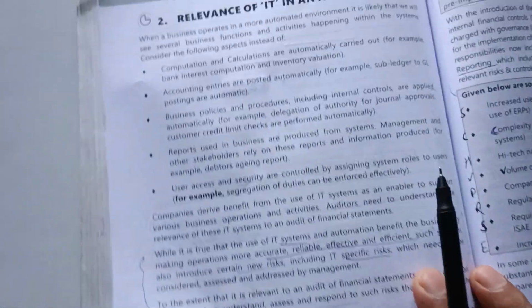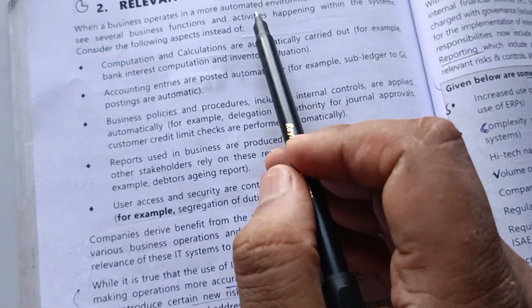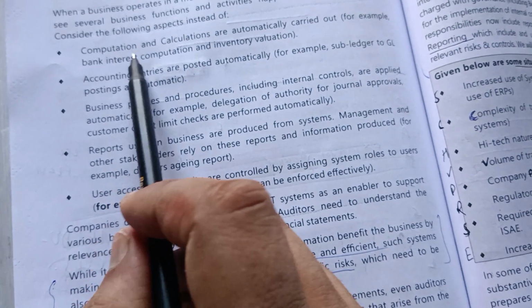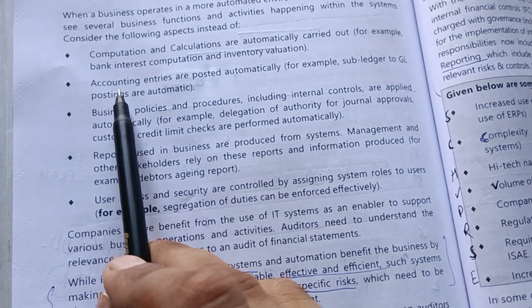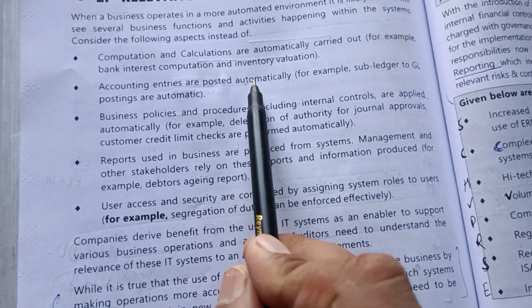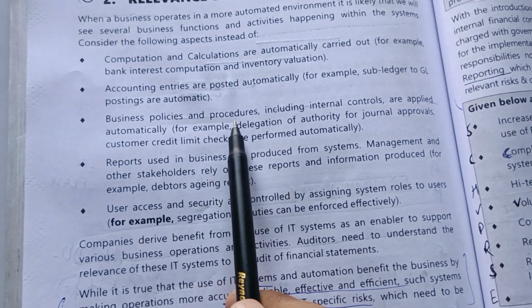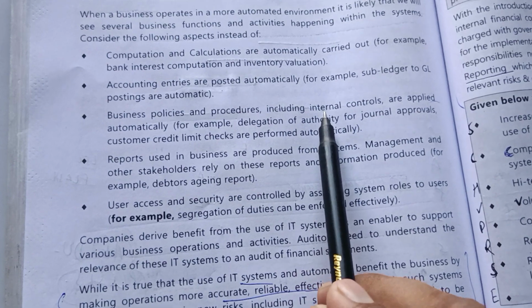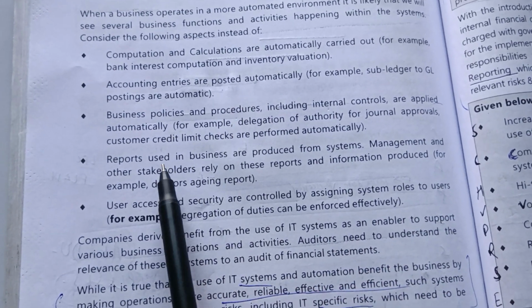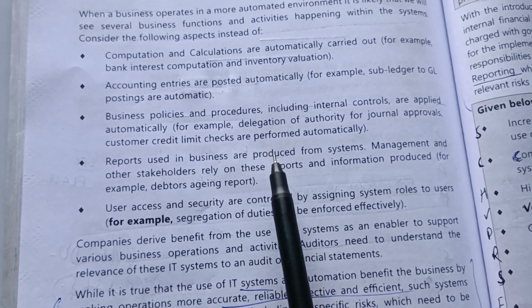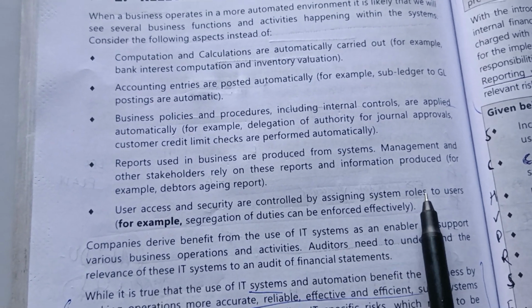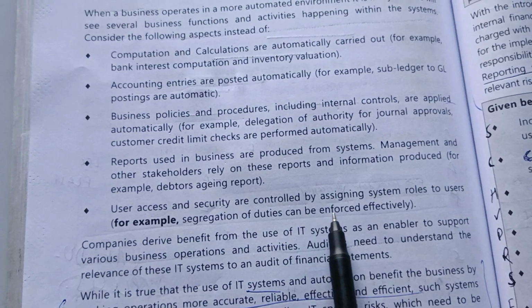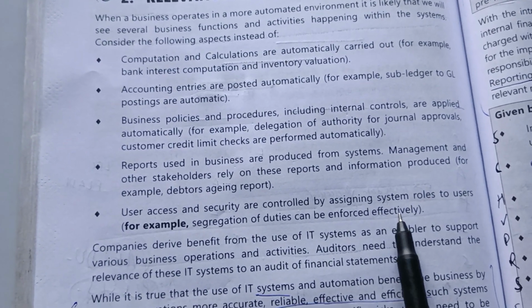What is the relevance of IT in an audit? It is helpful for computation and calculation which are carried out. Accounting entries are posted automatically. Business policy and procedure, including internal control, are applied automatically. Reports used in business are produced from the system. User access and security are controlled by assigning system roles to users. For example, segregation of duty can be enforced effectively.